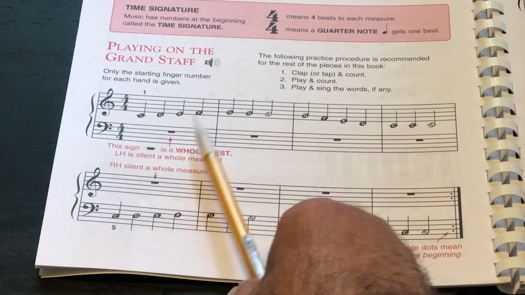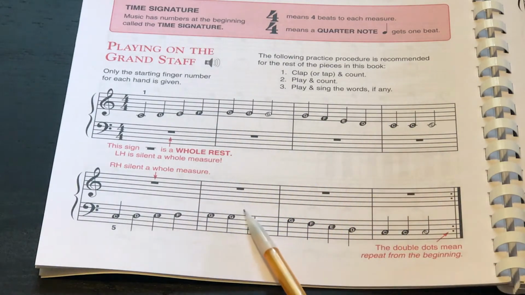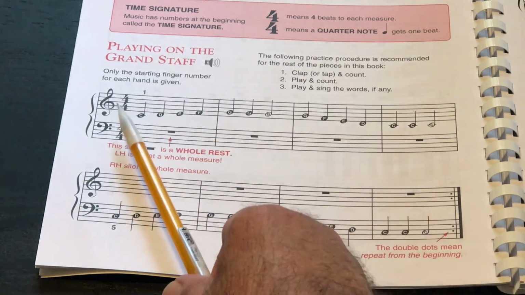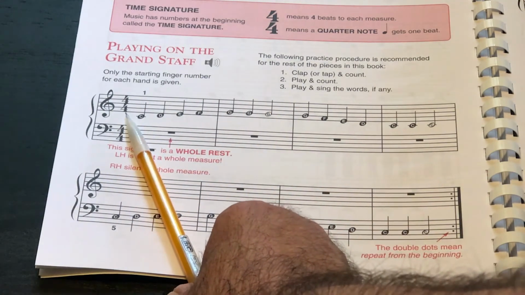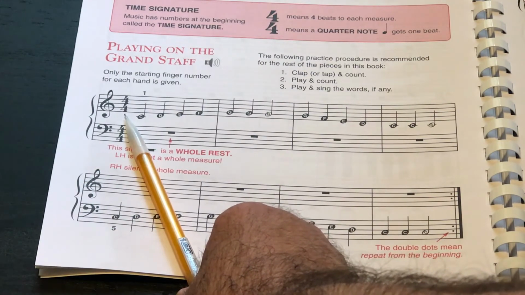So we have measure 1, 2, 3, 4, 5, 6, 7, 8. And how many notes on each measure depends on our time signature. Our time signature is at the beginning of the music, and this is the time signature of 4/4, which is also known as common time.